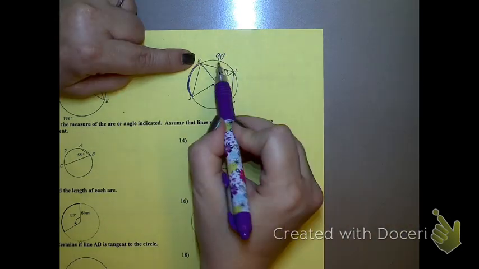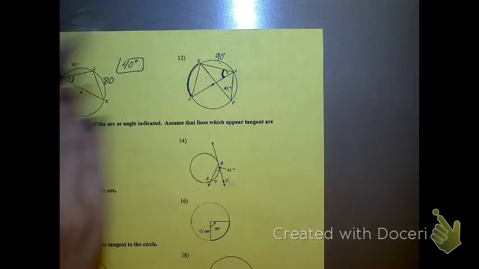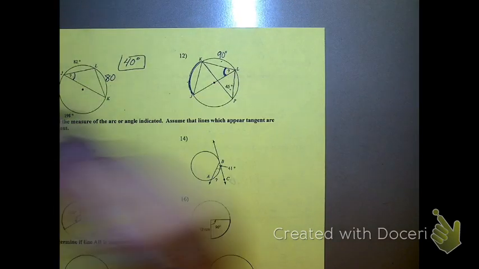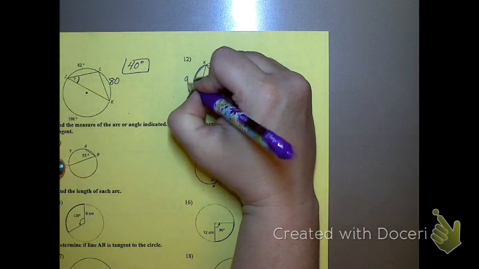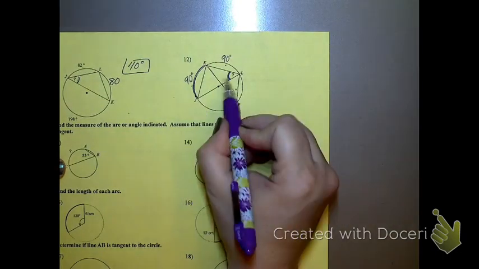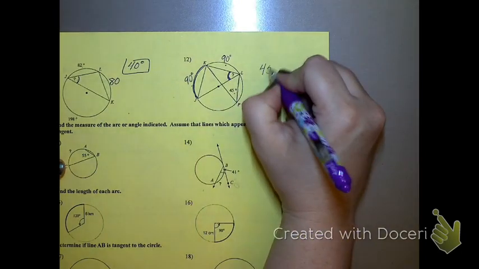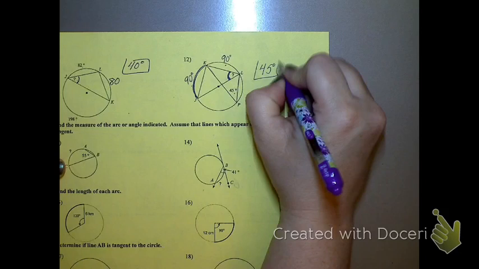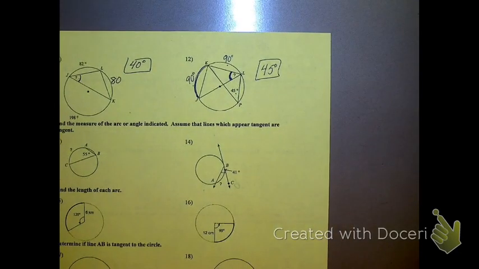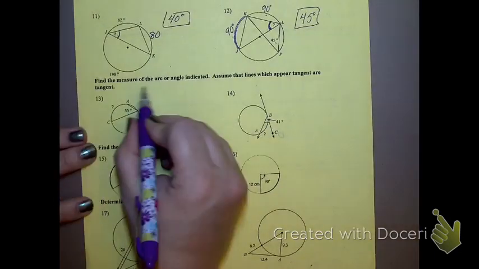What do I know about KL and KJ? If that goes through the center, they're going to equal 180. So if one is 90, what's the other one? Also 90, because 90 and 90 is 180. So if this is 90, how do I find the angle? Cut it in half, and I have another 45-degree angle. Okay? Questions?